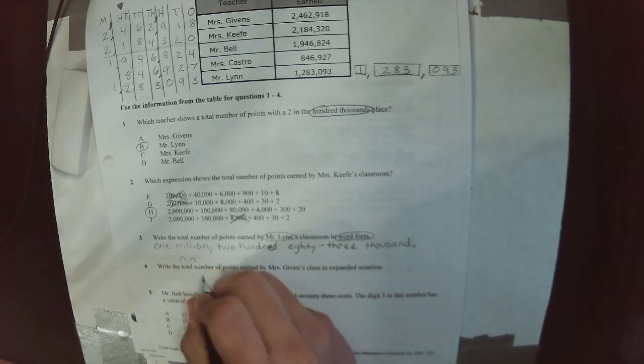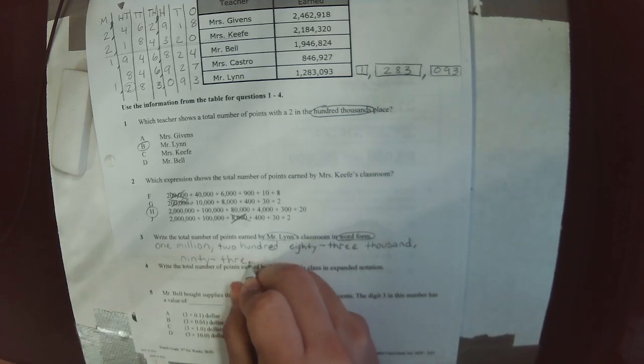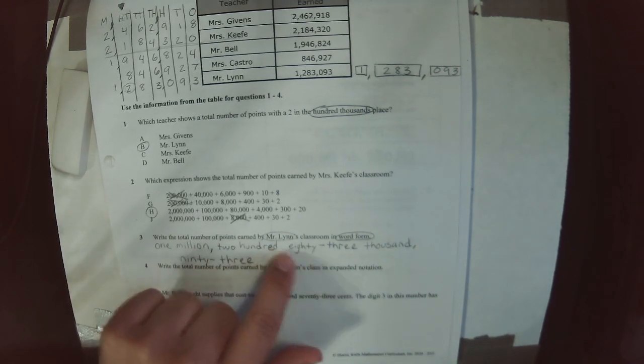93. And since there's no comma after it, I don't have to put thousand or million or billion. I just put 93. That's it. There's no more to the number, so there's no more I have to write. 1,283,093.